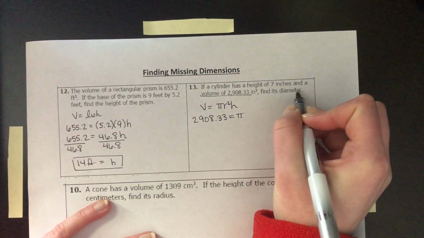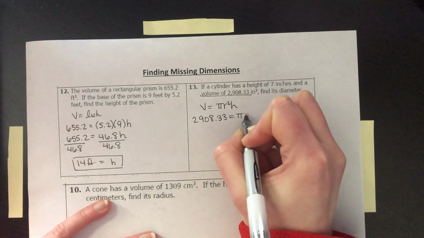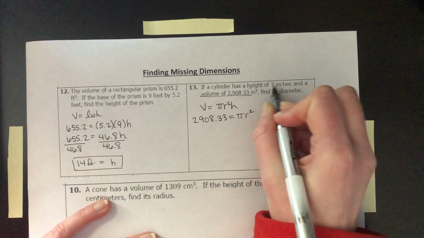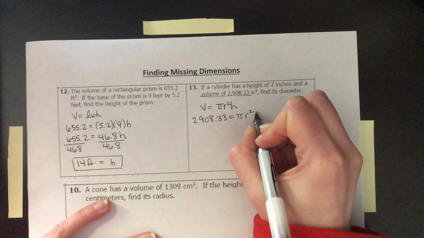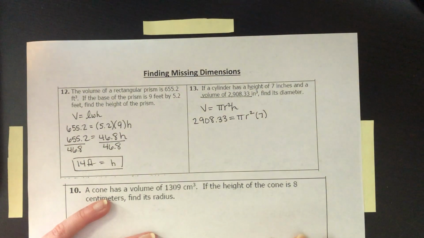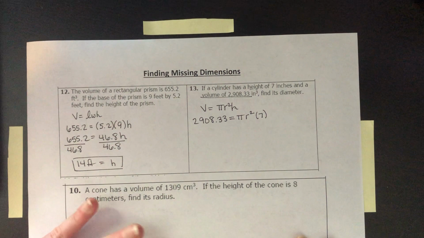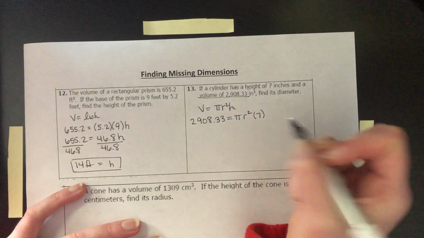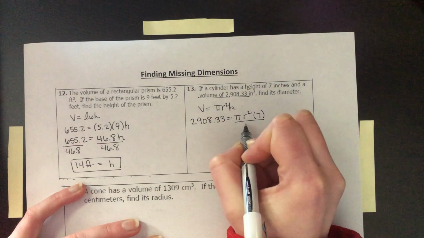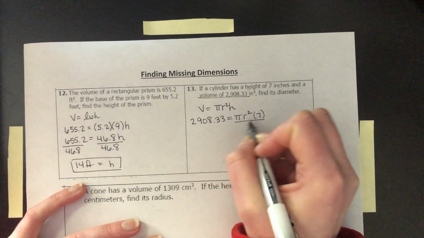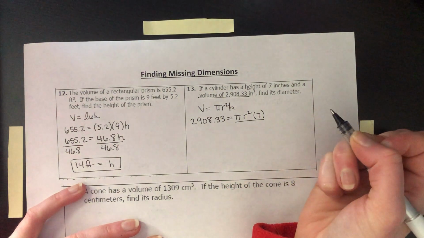We're finding diameter. To find diameter, we first need to find the radius. And then it told us the height is 7 inches. So in place of h, I put 7. Okay, so what I can do is I could first divide by 7, and then I could divide by pi, or you could just divide 7 and pi at the same time.